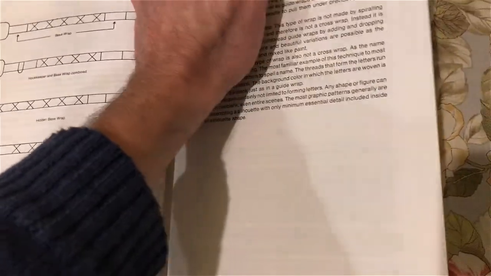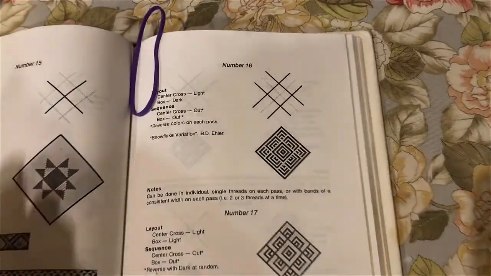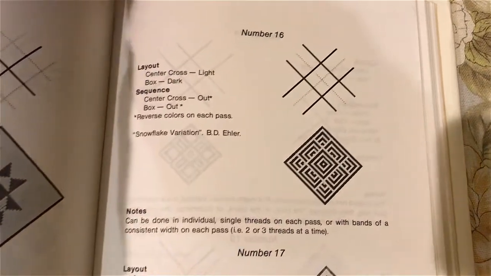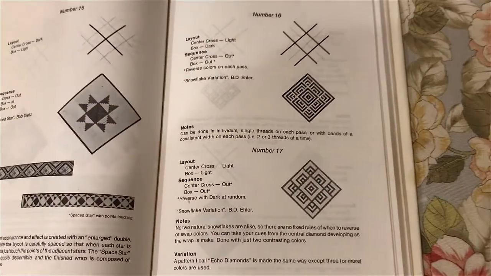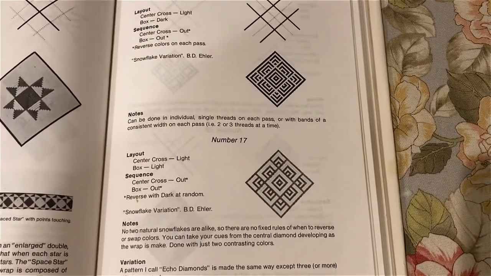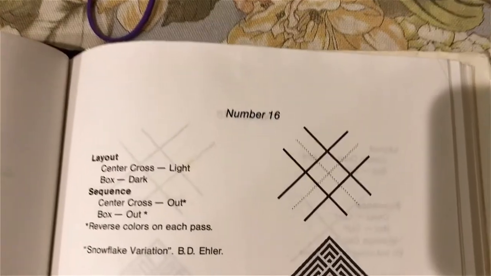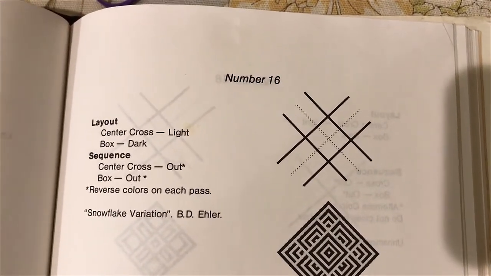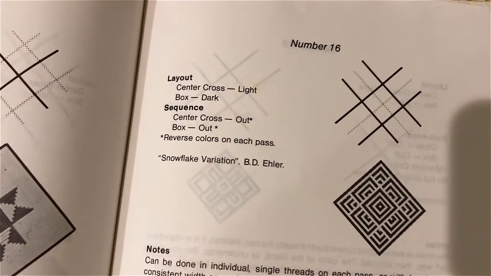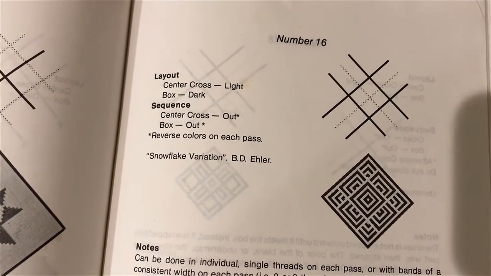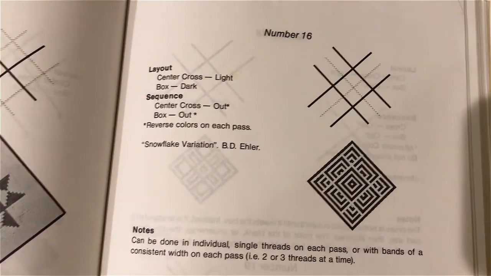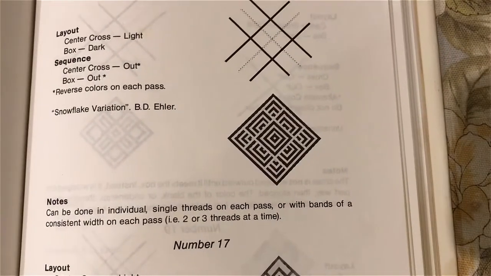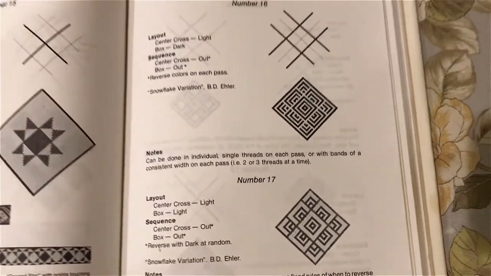And I remember one pattern in particular which stood out to me was this number 16 snowflake pattern. And in Clemens' book, he shows you the layout threads to use, and he talks about what sequence to follow. And by following that sequence and those layout threads, you'll end up with a particular pattern. And I thought that was fascinating.